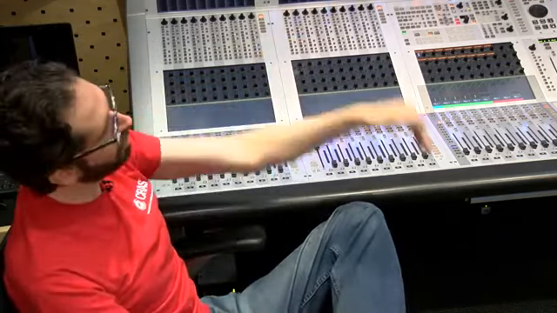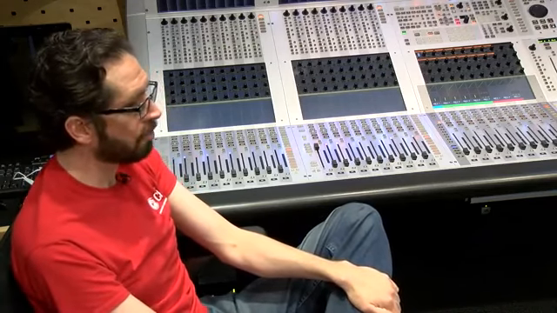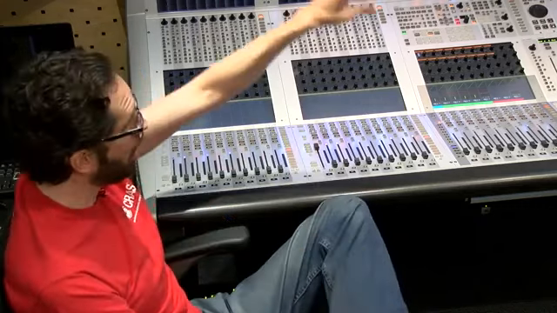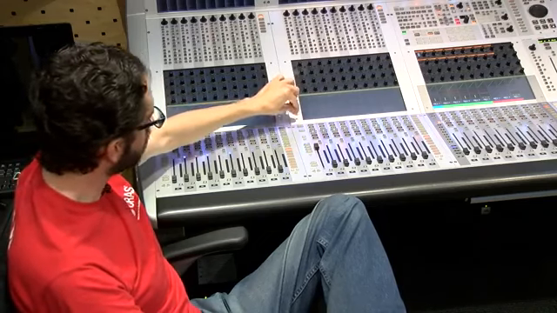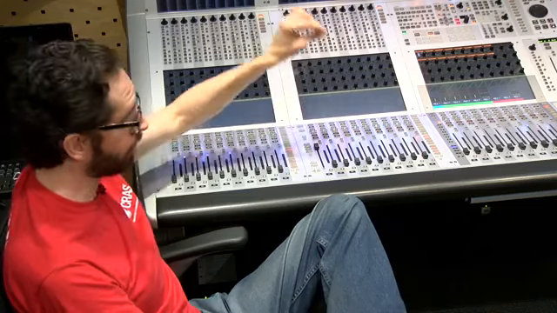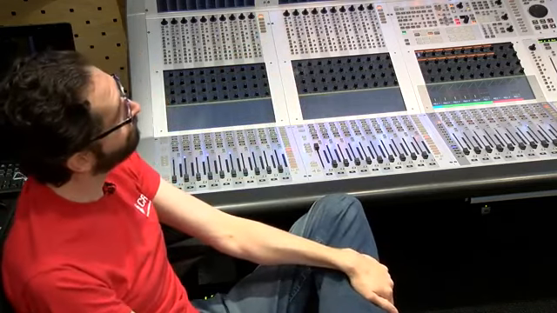So traditionally what we do instead is we do not label the left side left, but we do label the right side right. That way when I look in the software, I know that it's a stereo image, but when I take that channel and actually put it on the console, it will just say music. It won't say music left, it won't say music right, it'll just say music, and that way I know that is in fact my music.